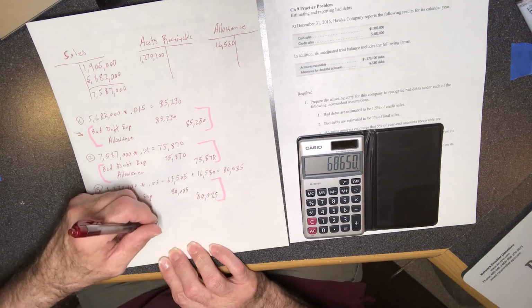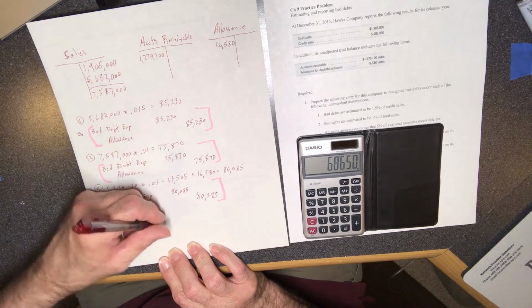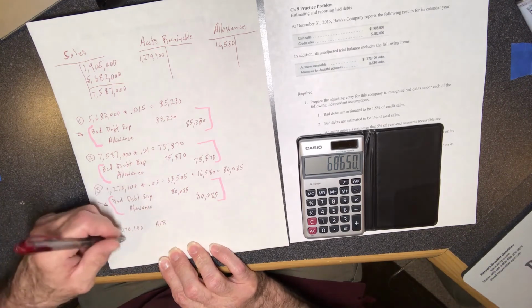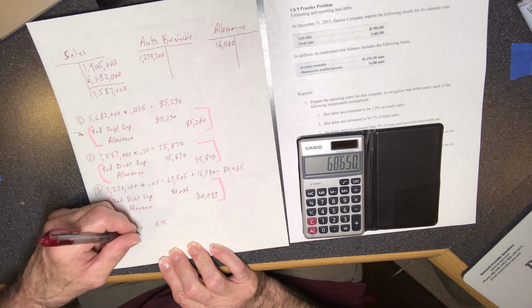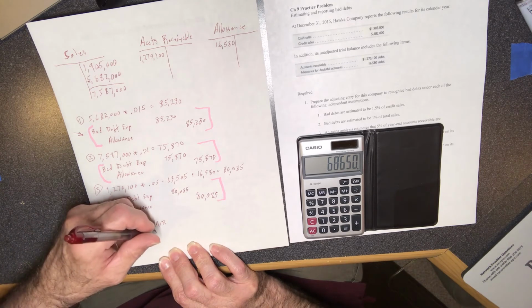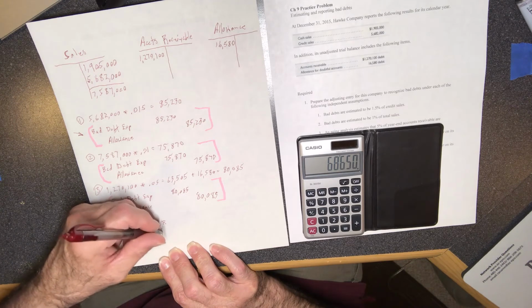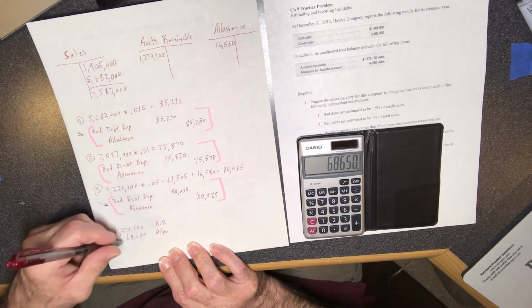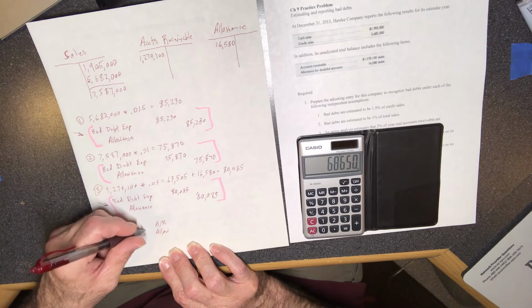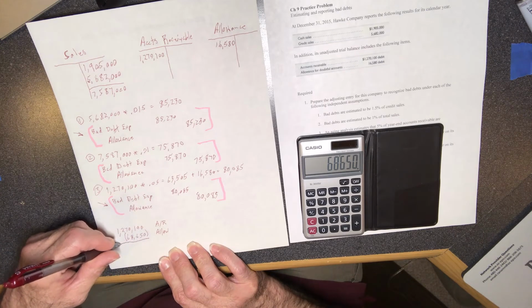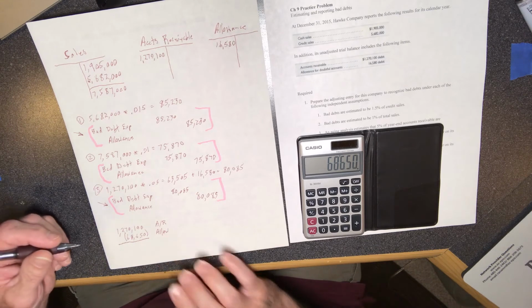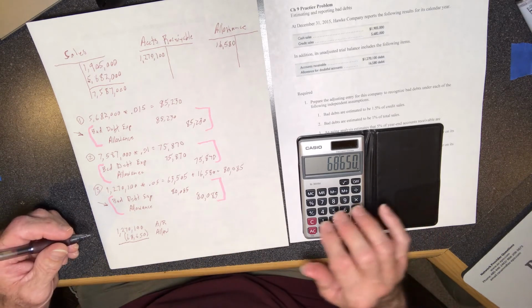So this is accounts receivable, AR, and then the $68,650 is the allowance account, and that will be subtracted from accounts receivable, because the allowance account is a contra asset account.